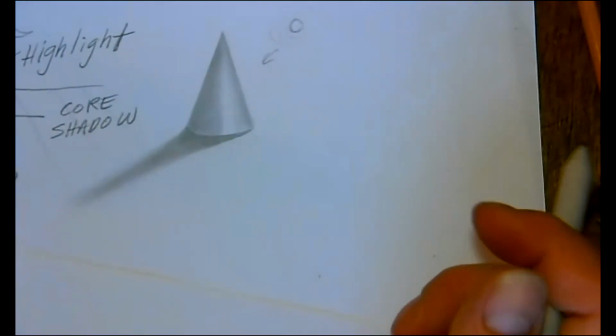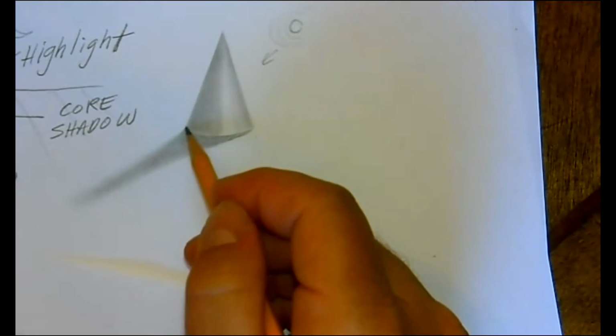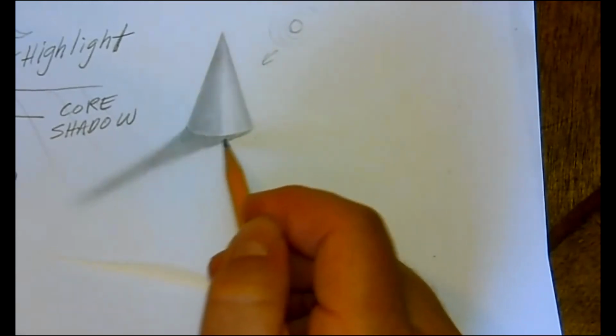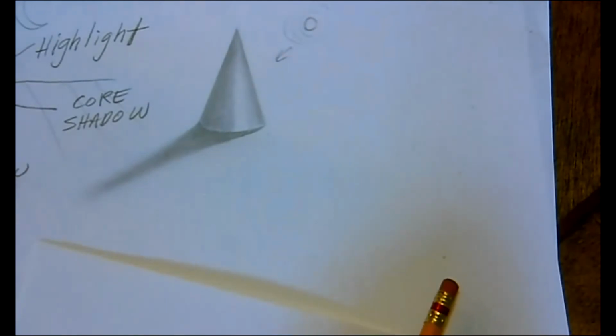And even out here, I'll just make it kind of fuzzy. Shadows aren't as crisp as they are right next to the object. Like right here, this part of the shadow should be pretty tight. Nice line. But as you get further and further away, it just kind of melts. You know, that's what I call it. It just kind of melts away.